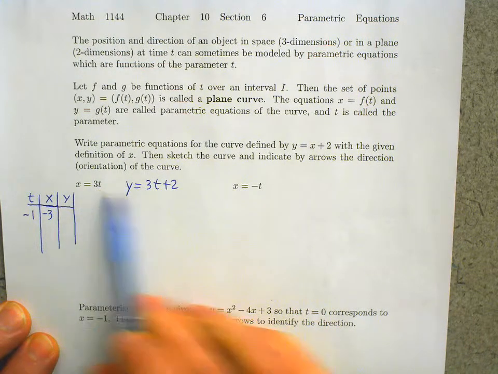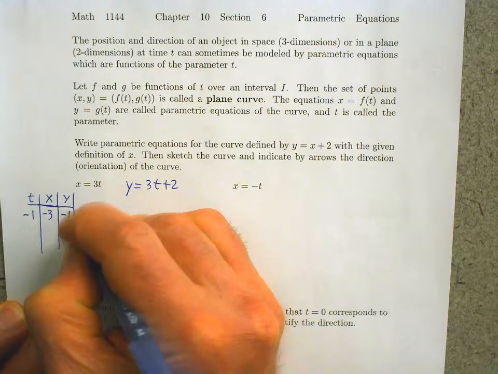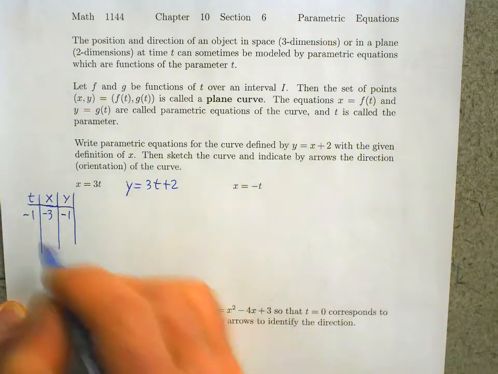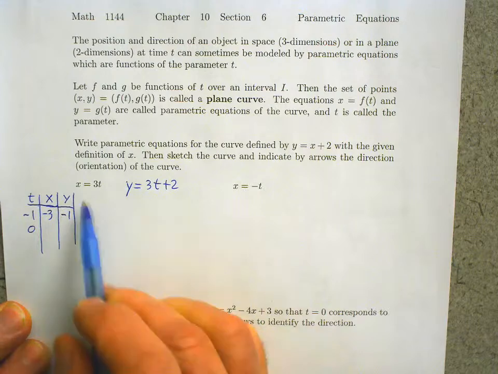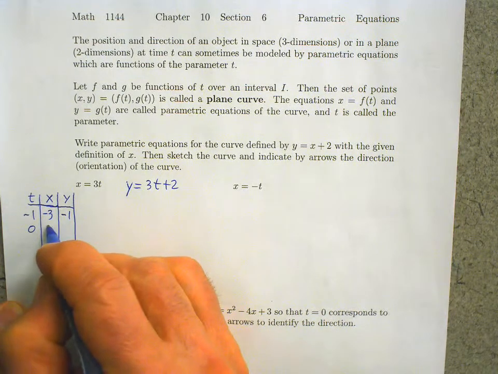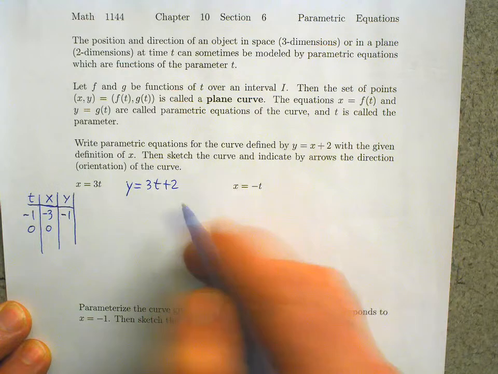And the y coordinate, 3 times -1 plus 2, is -1. Then when t is 0, x is 3 times 0 or 0. And the y coordinate, 3 times 0 plus 2, is 2.